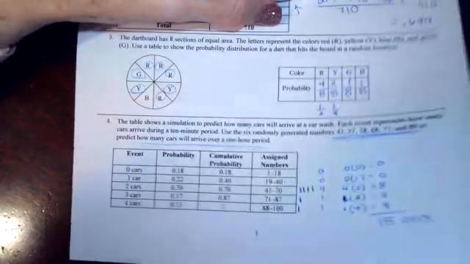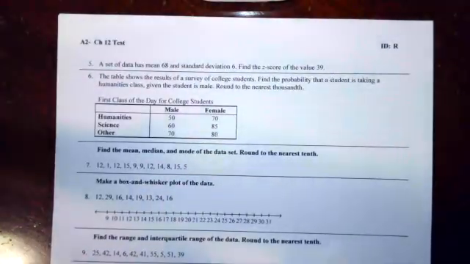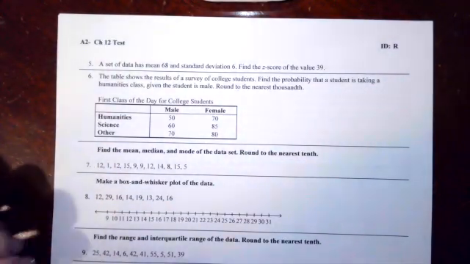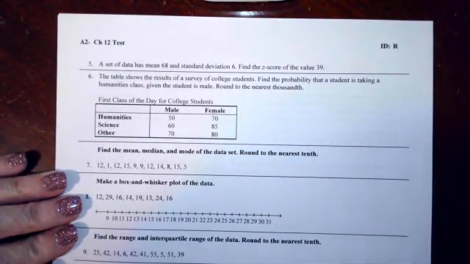Okay, so now let's look at number 5. A set of data has a mean of 68 and a standard deviation of 6. Find the z-score of the value 39.